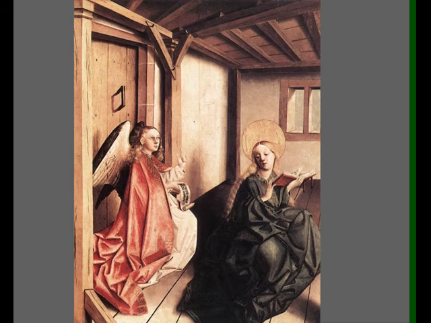Konrad Witz again in a room, an Annunciation, but in this case the awkwardness is sort of in the space and the way the perspective is rendered. In a way, it's even especially awkward in relation to other northern artists who had interior spaces who were much more convincing than this.